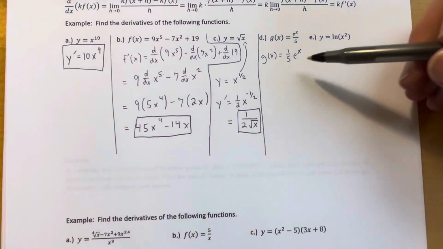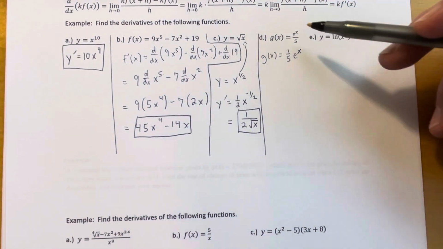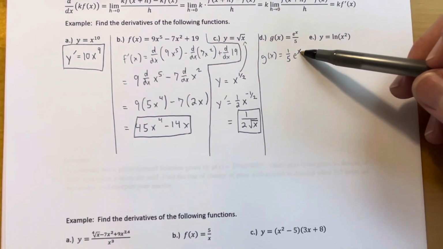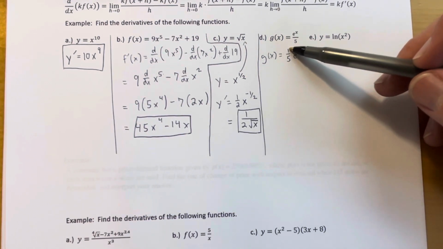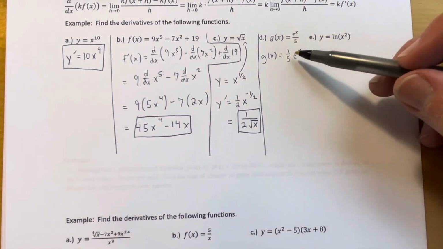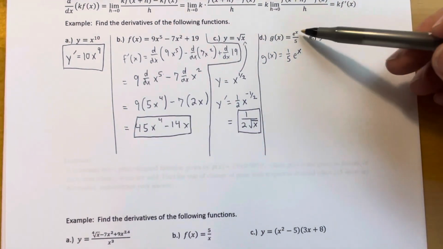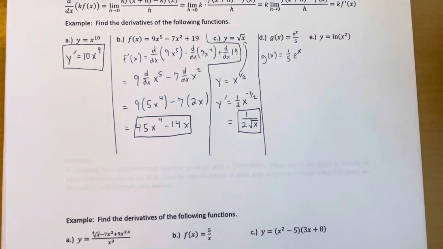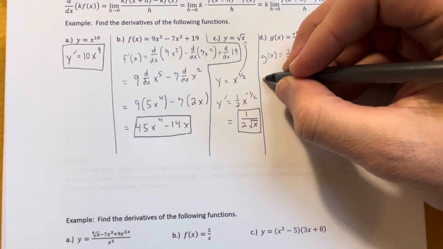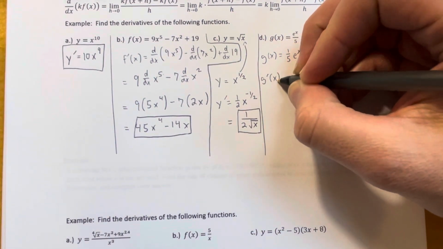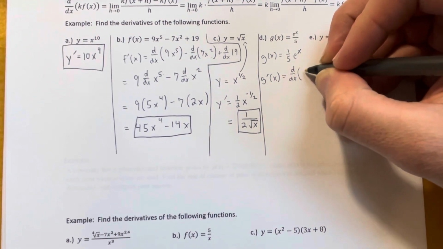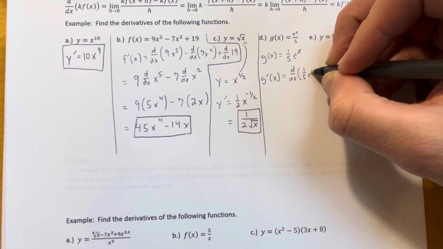And the reason I'm doing that is because we have a rule in our derivatives that tell us how to deal with constant multiples of functions. I have an exponential function, e to the x, and a constant times that function. It didn't say anything in that table about a function divided by a constant. But by reinterpreting it this way, we can use that constant multiple rule. So I'm going to do more steps than I normally would here. We want to take the derivative of 1/5 e to the x.